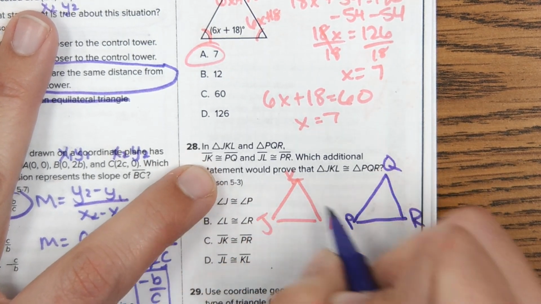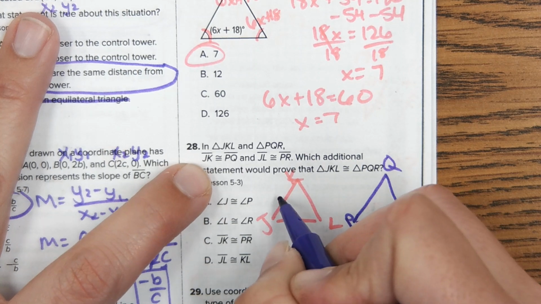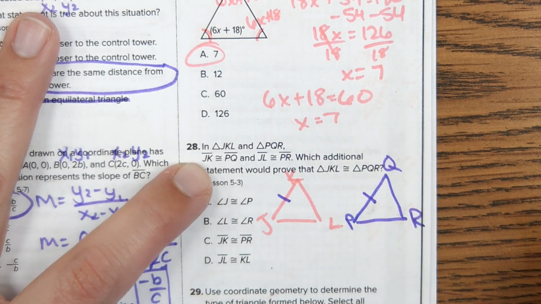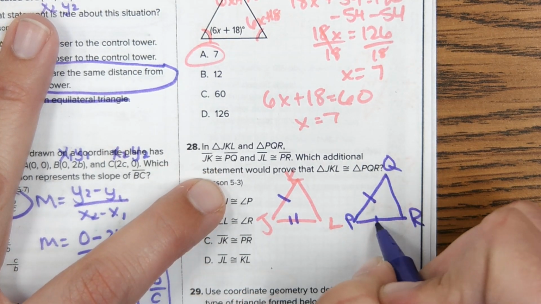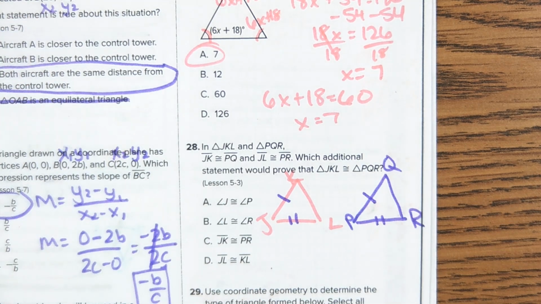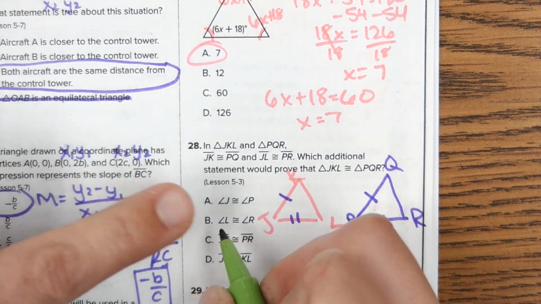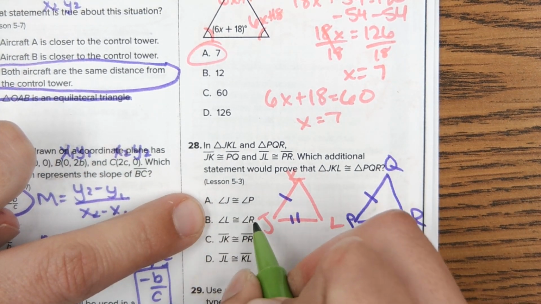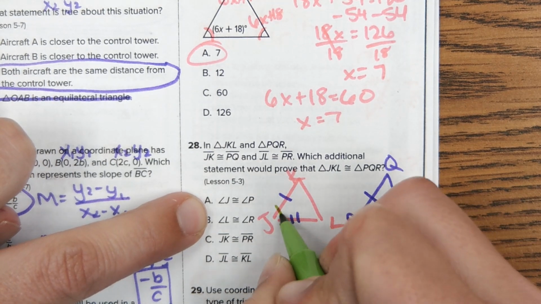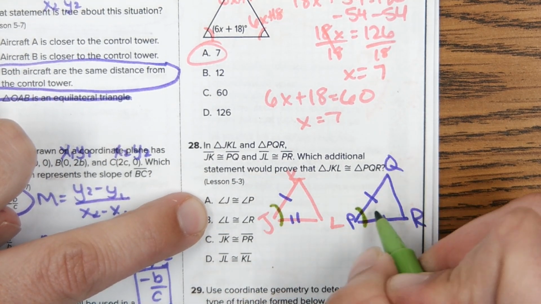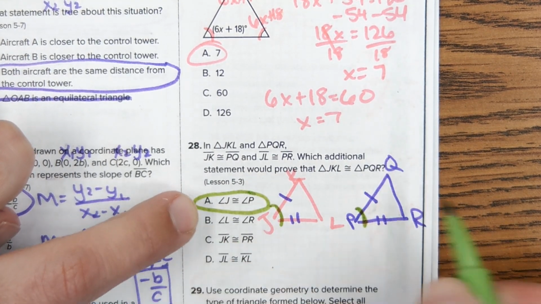Let's see. So we have the two triangles. It says JK is congruent to PQ. JL is congruent to PR. What additional information is needed to prove that they are congruent? Well, I'm just going to go through the answer choices. There's different ways, but I'll see what they're looking for here. So angle J equal to angle P. That would give us side angle side, side angle side. So yes, that would prove they're congruent.